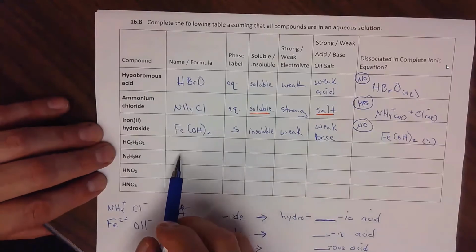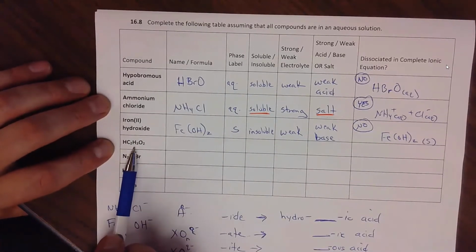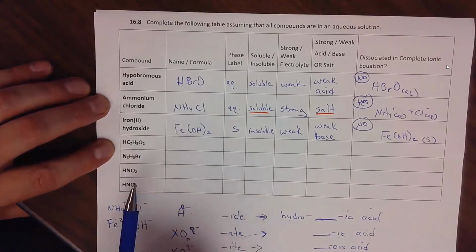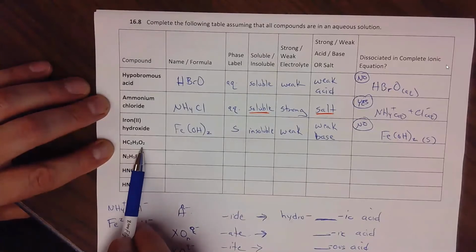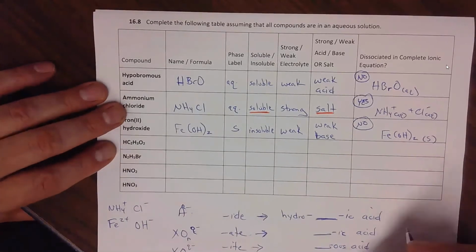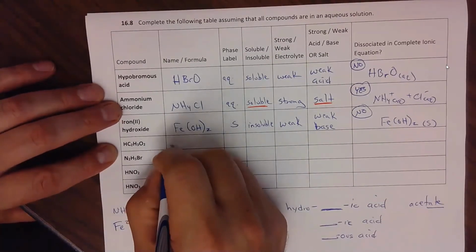Okay, so next, can anybody tell me what this is? That is acetic acid, right? So again, a polyatomic ion that you must know. C2H3O2 is the acetate anion, right? So that's acetate. It ends in ATE. We're going to replace the ATE with simply IC and add the word acid. So this is acetic acid.